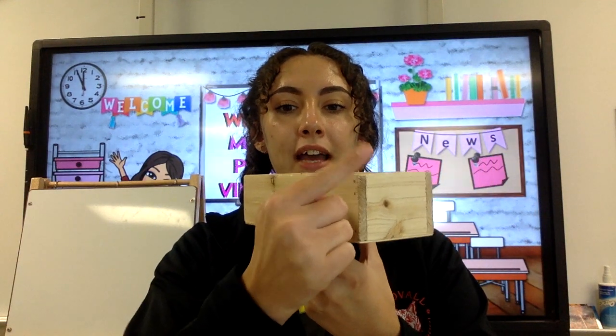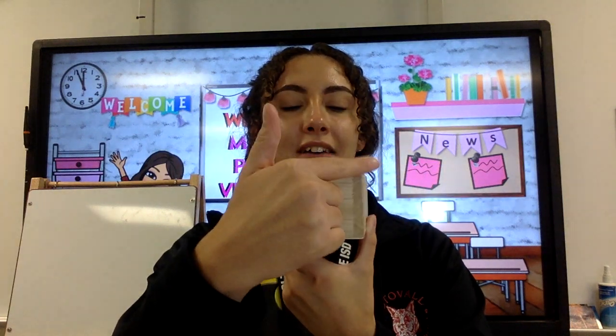The pointy pieces of a three-dimensional object are called the vertex. Can you say that? Vertex or vertices. Let's count to see how many vertices it has. 1, 2, 3, 4, 5, 6, 7, 8. 8 vertices on a rectangular prism.